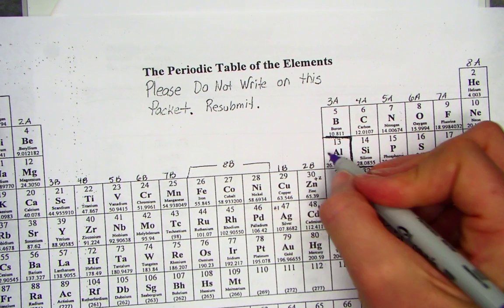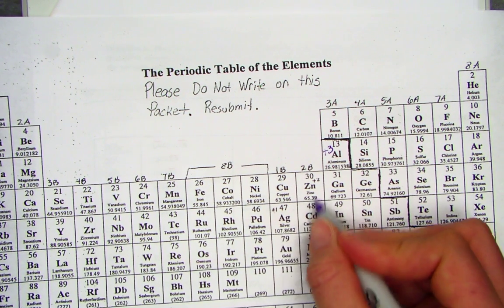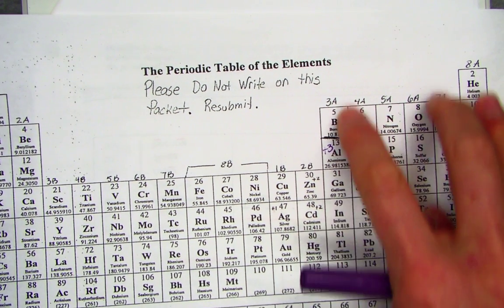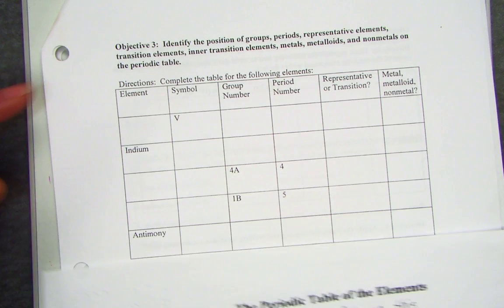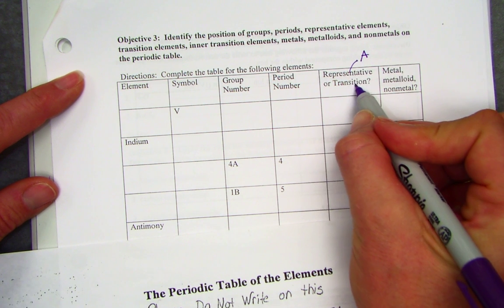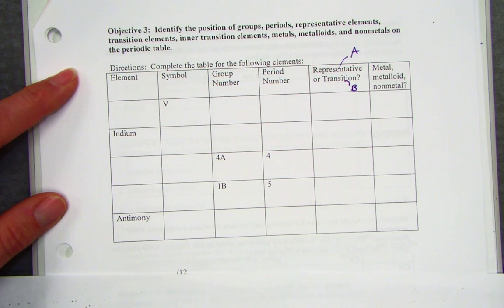We know aluminum to be a +3. We know zinc, cadmium, and silver's charge, but that's it. Everybody else, all the way over to the border, would require a Roman numeral. Groups are the columns, the periods go across. If you tell yourself it's a representative, it's a group A. If it's a transition, it's a group B. That easy. Pause the video here, complete this grid, turn it back on when you're ready.